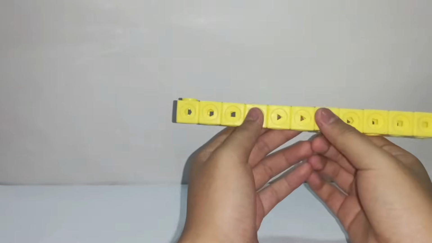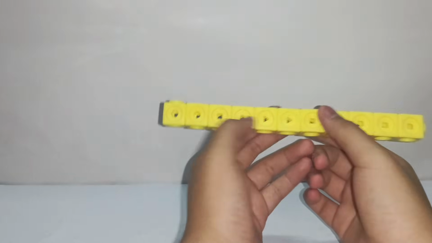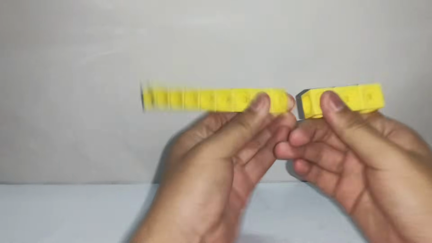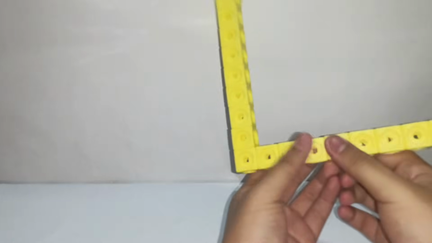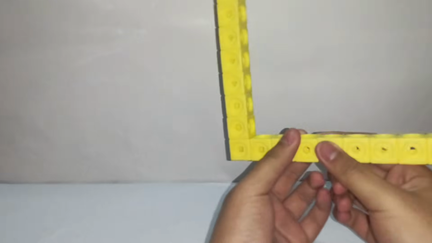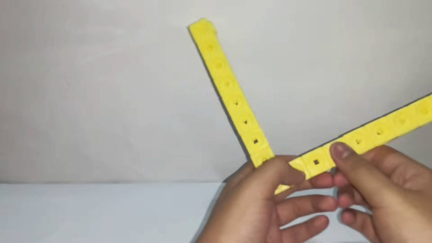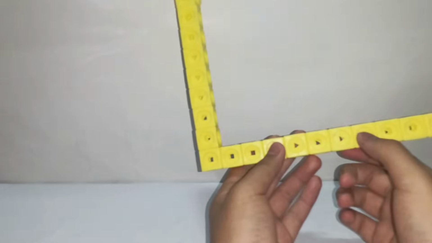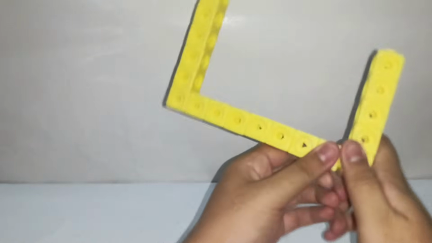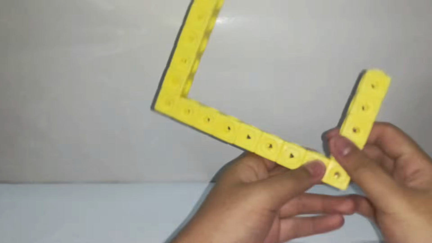32 has 30 light yellow blocks and 2 orange blocks. 32 has a 9 by 9 square, but without the 49 blocks at the middle, because 81 minus 49 is 32. 4, 8, 9. And then we put it like this.